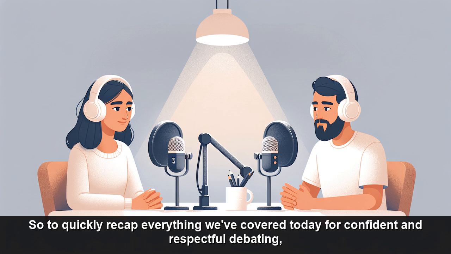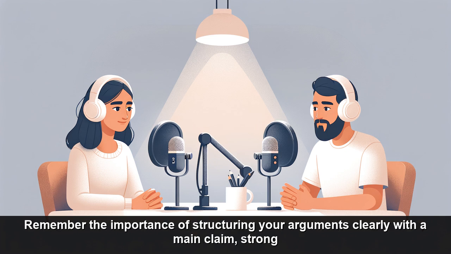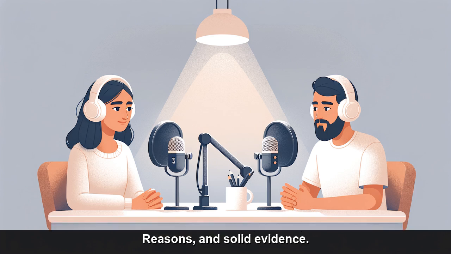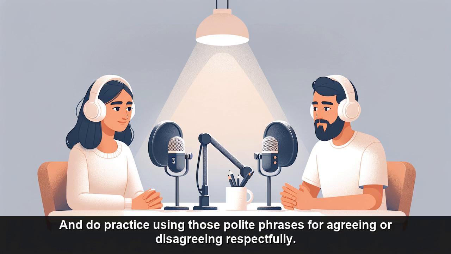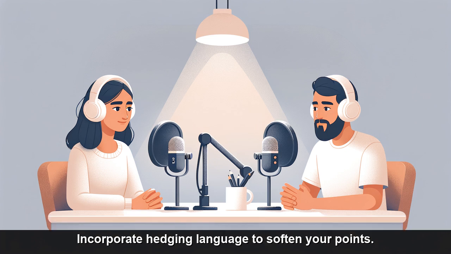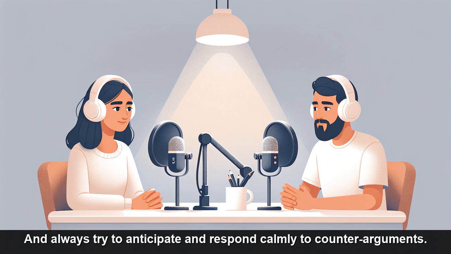So, to quickly recap everything we've covered today for confident and respectful debating, remember the importance of structuring your arguments clearly with a main claim, strong reasons, and solid evidence. Absolutely. And do practice using those polite phrases for agreeing or disagreeing respectfully. Incorporate hedging language to soften your points, and always try to anticipate and respond calmly to counterarguments.